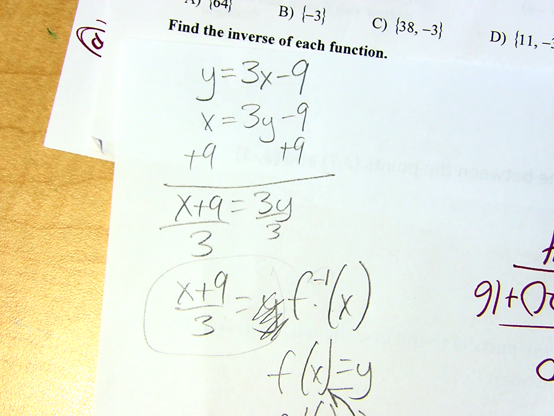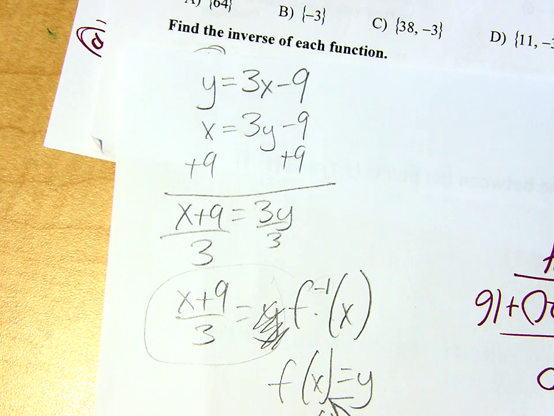More change. And function. You mean what?